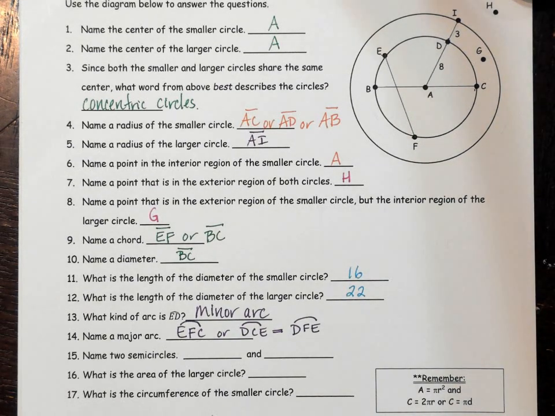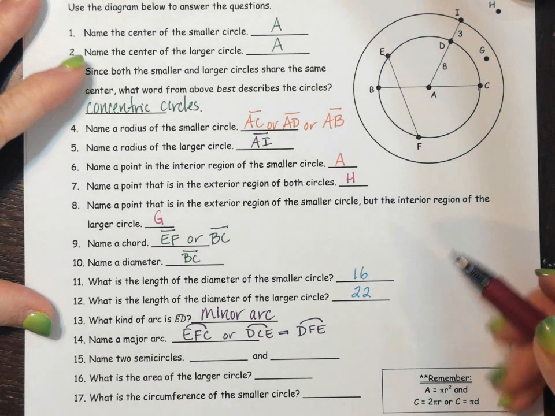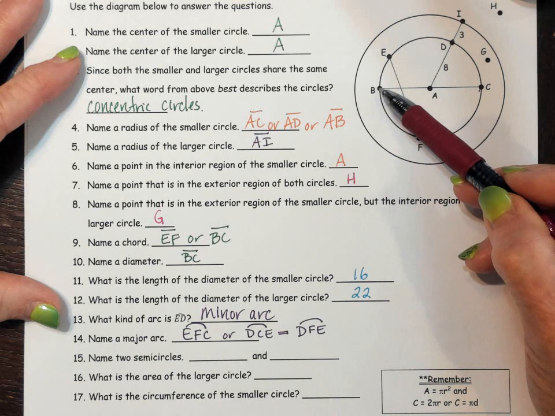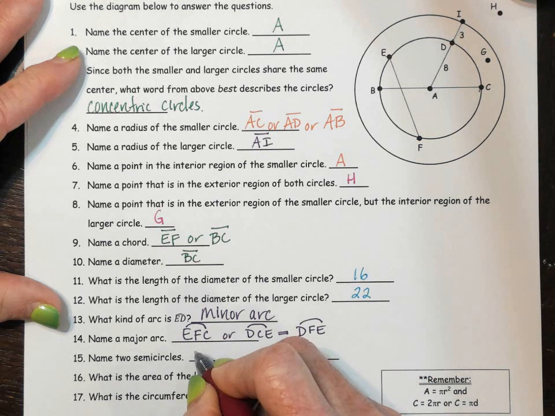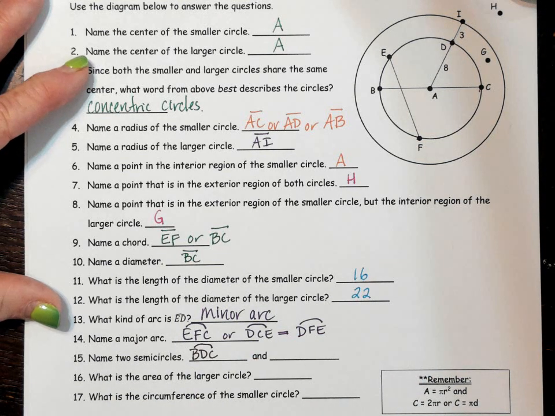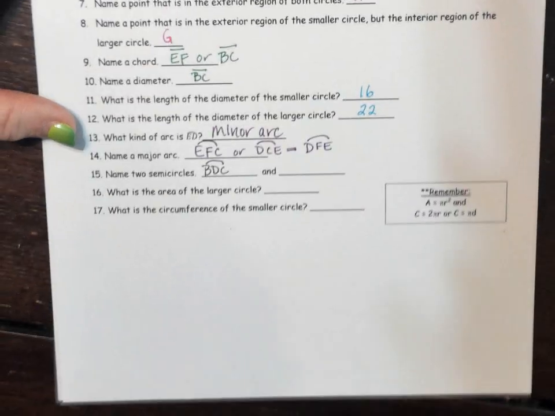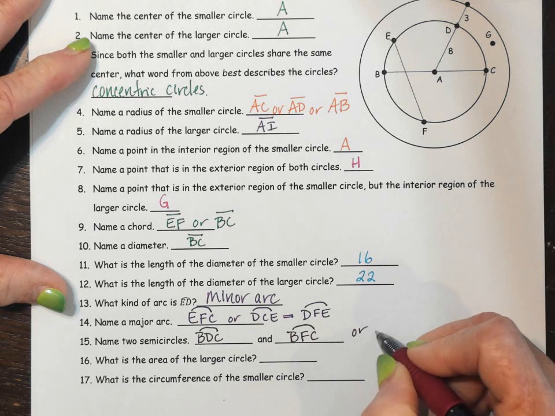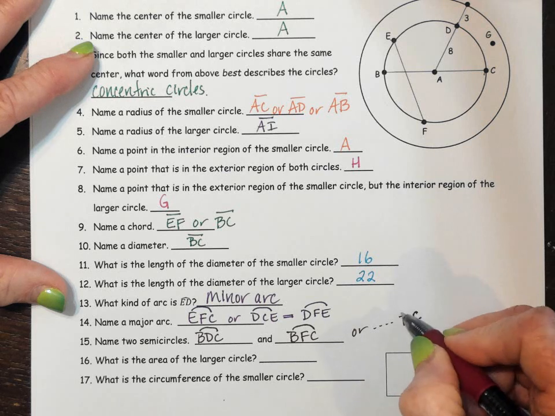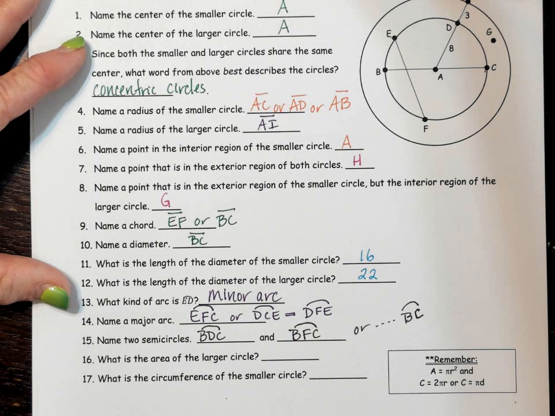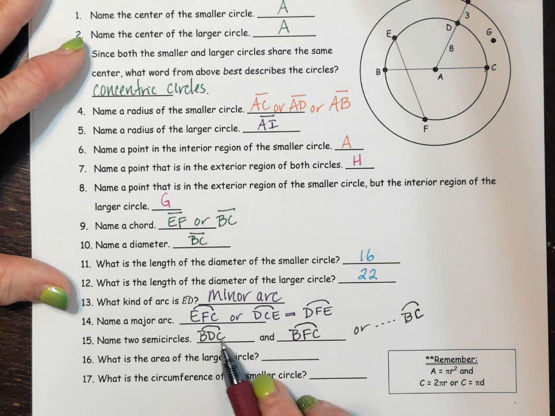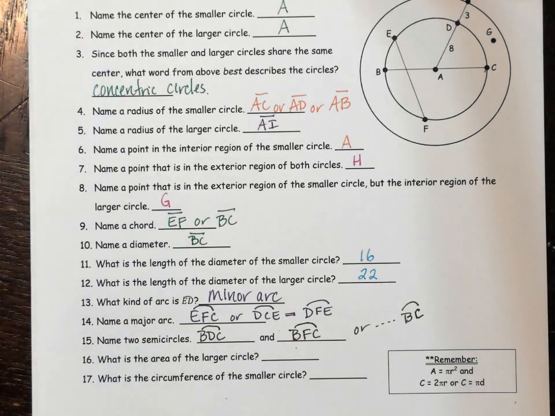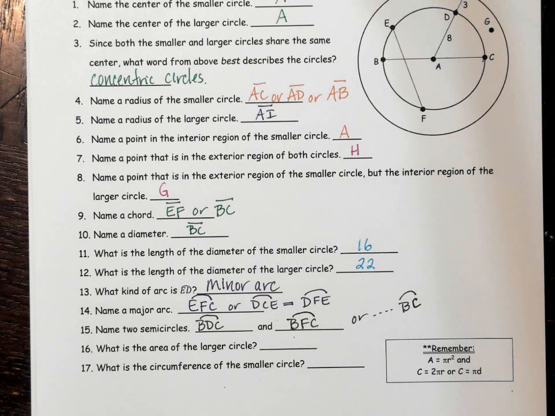All right, how about 2 semicircles? So exactly halfway around. I can only use the little circle because I don't have a diameter marked on the big circle. So I could use the top half, B, D, C. That would be the top half. Bottom half would be B, F, C. Or both of them could be just BC, naming the 2 endpoints of the diameter. If it doesn't matter which half, top half or bottom half, then you could use just BC to name both of those. But if I ask you this on a test or quiz, don't write BC and BC. Name them separately.